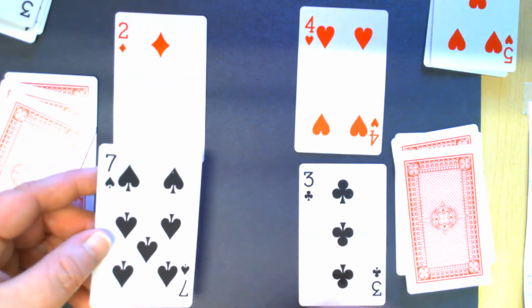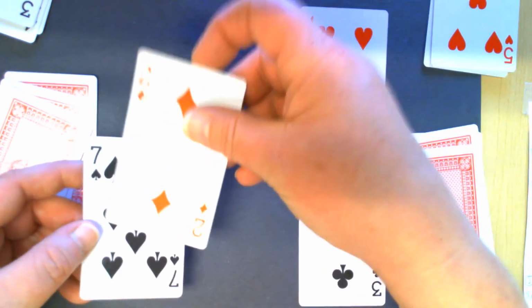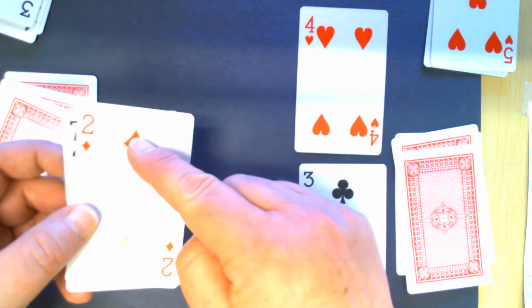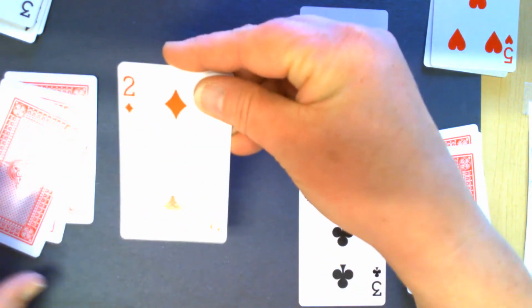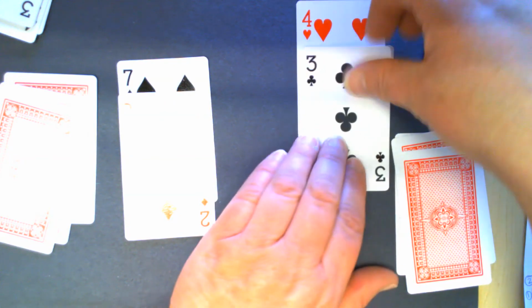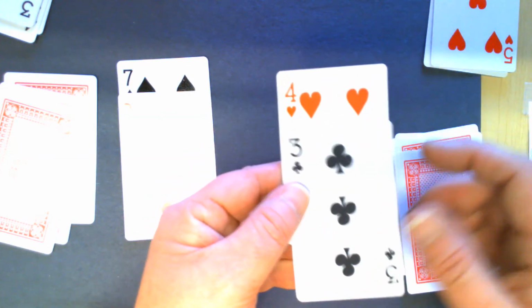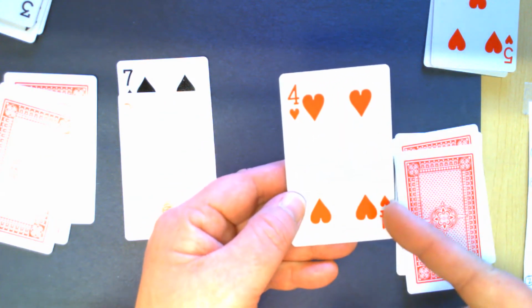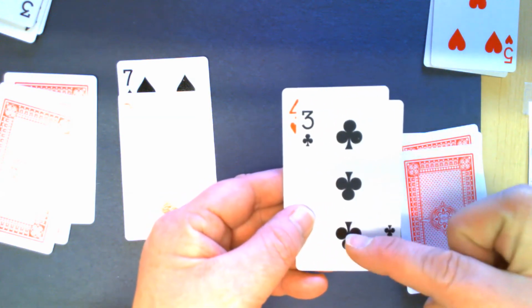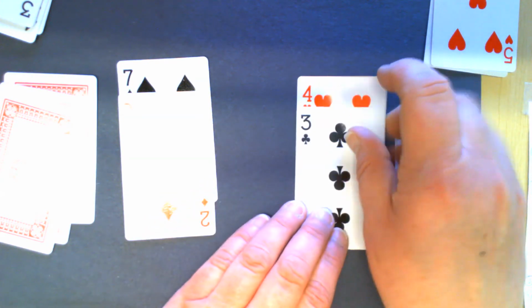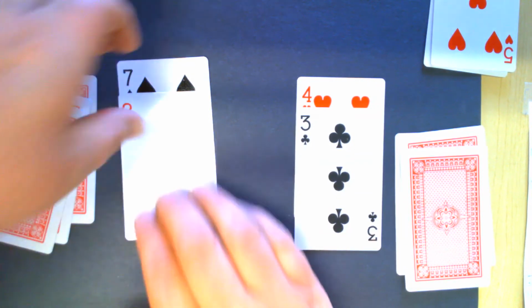So here we have a 7 plus 2 more. So 7, 8, 9. So this player has a sum of 9. And let's see what the sum of the 3 and the 4 is. So I'm going to start at 4, 5, 6, 7. So the sum of 4 plus 3 is 7.